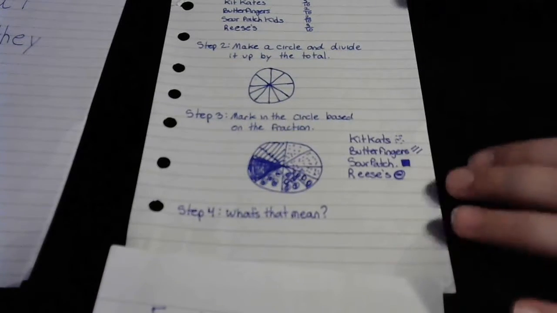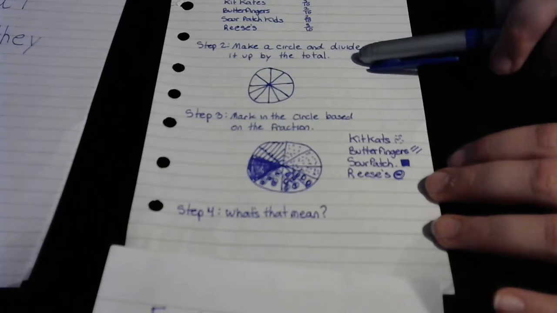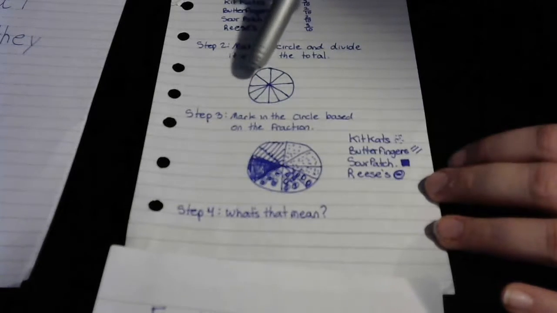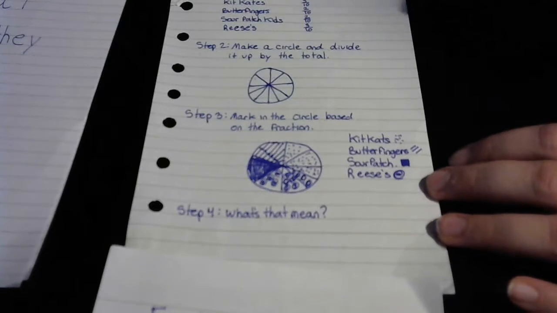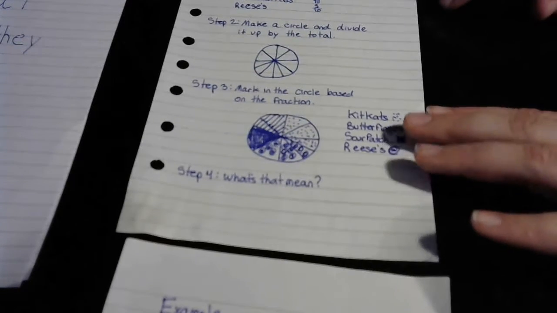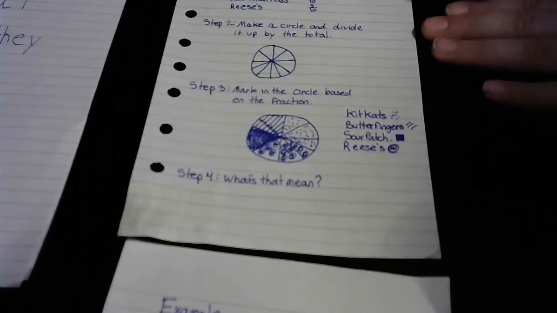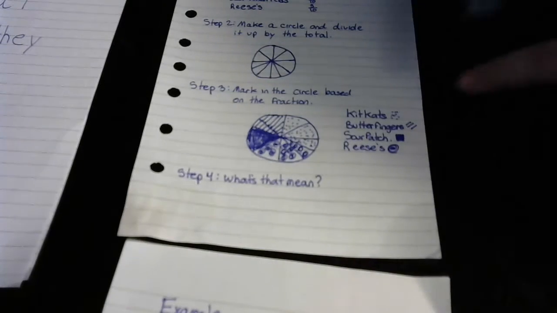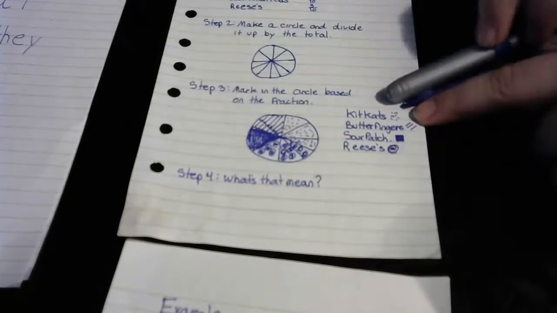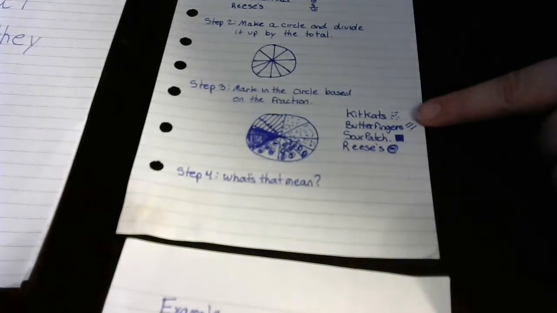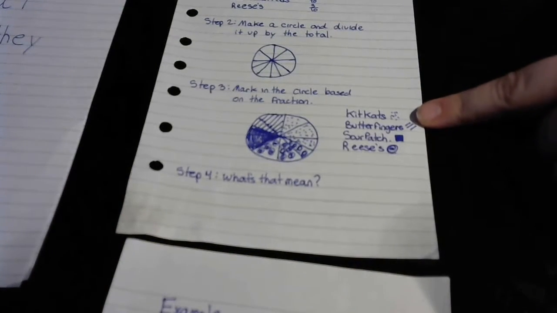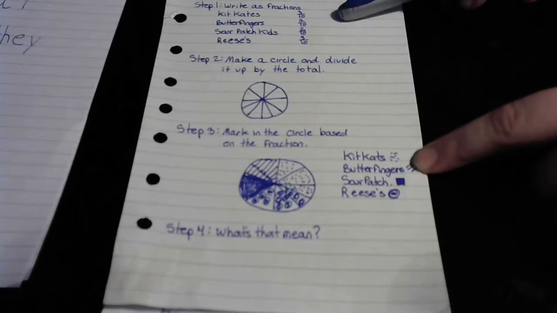So you make a circle and divide it up by the total, which is 10. So we have a circle, and we have 10 little pieces of the pie. Then you're going to mark the circle based on the fraction. So for our Kit Kats, we have the dots. We marked off 3 sections with dots because our fractions say that it is 3 out of 10.